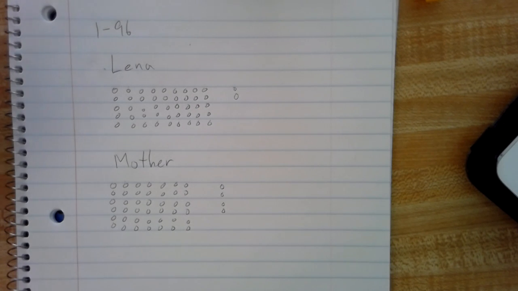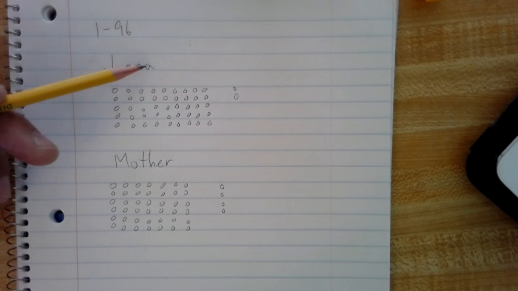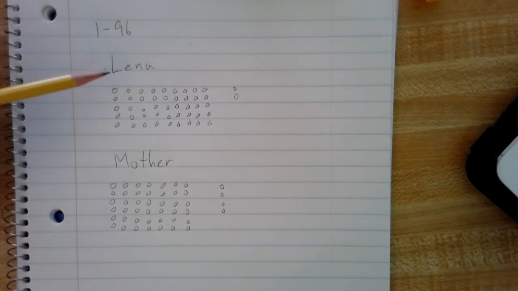Her mother said, I made 7 stacks of 6 pennies each, and there were 4 pennies left over. When Lena counted, she made 9 stacks of 5 pennies each and had 2 left over. And then there's several questions that are involved. First of all, please go ahead and draw out the number of pennies that Lena has.